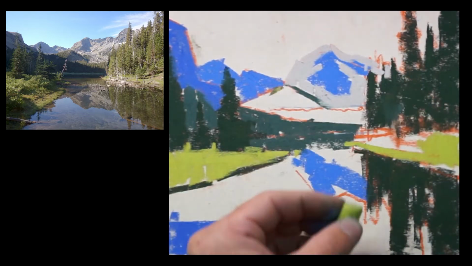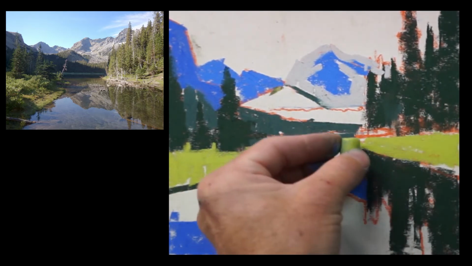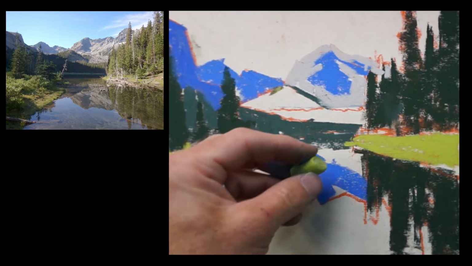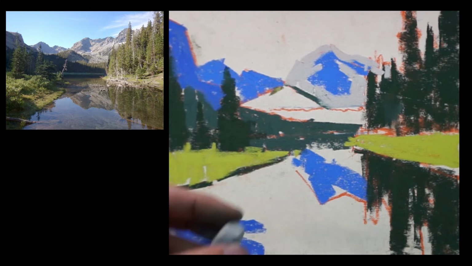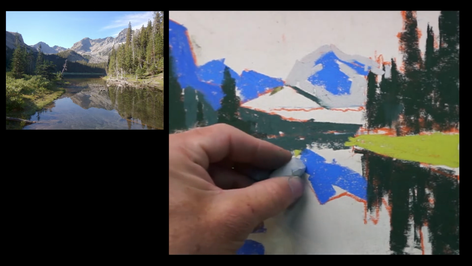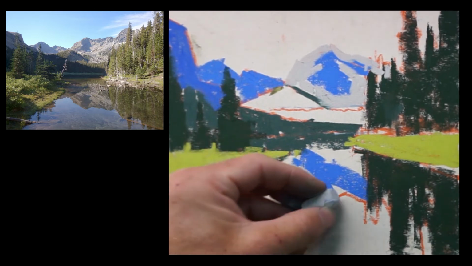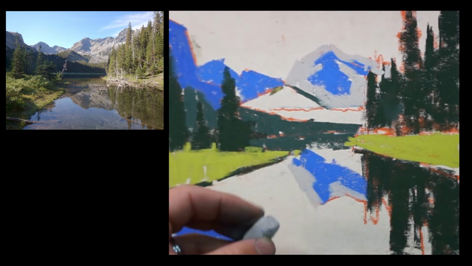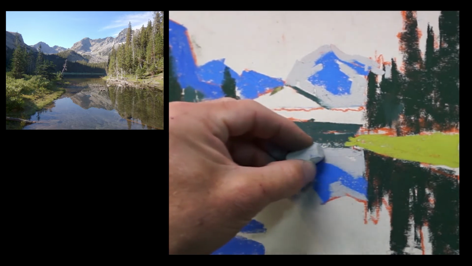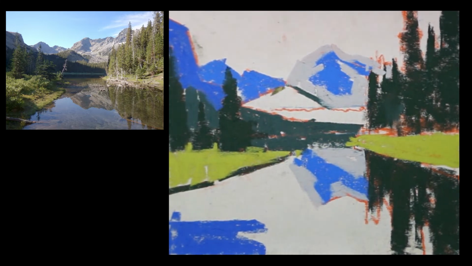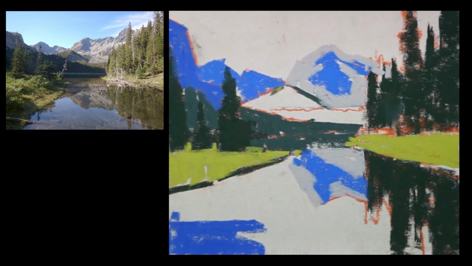Okay, a couple other things that I can see developing here that are very problematic. You can see that the right bank and the left bank that I'm putting in right now are both equally weighted. They're both almost identical shapes. Look also at the shadow in that main peak back there. It is very isolated.